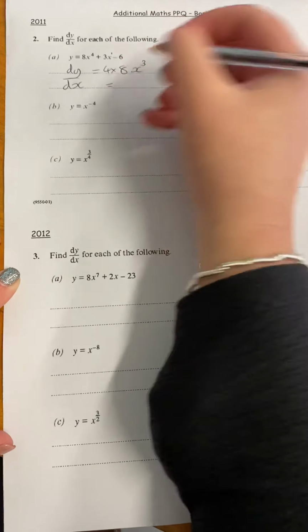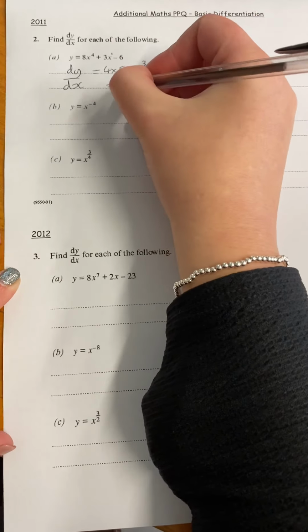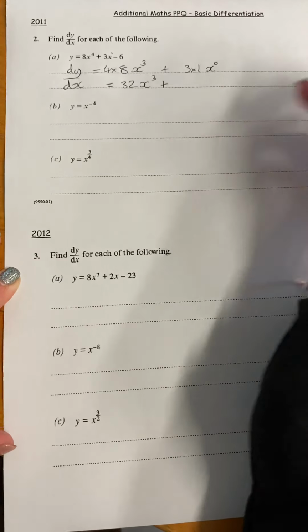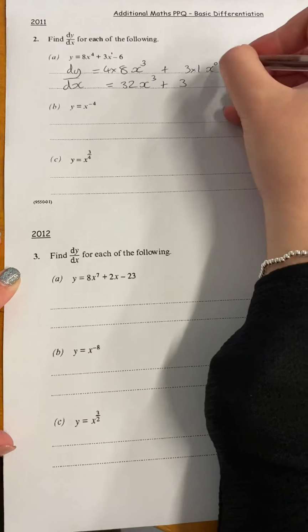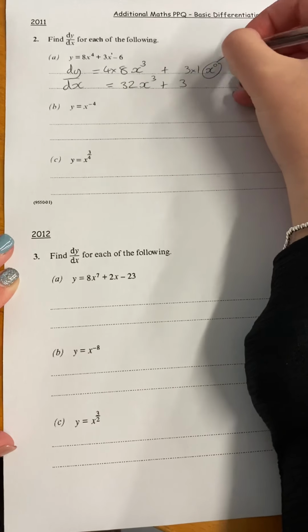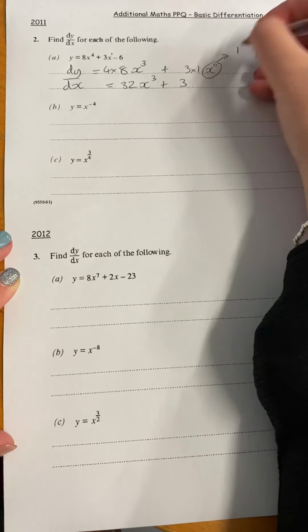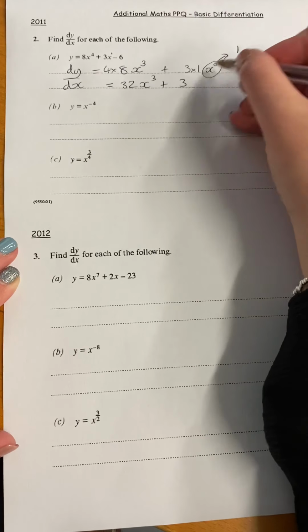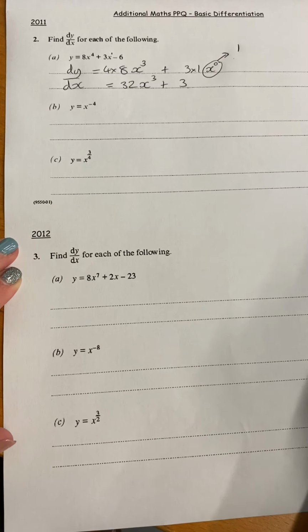Now if I'm to simplify that a little bit, 4 times 8 is going to give me 32x cubed, plus, now be careful here, 3 times 1 is 3, x to the power of 0. Now anything to the power 0 is actually 1. And you will have done that within maths lessons. So that would be 3 times 1, which is just 3 on its own.